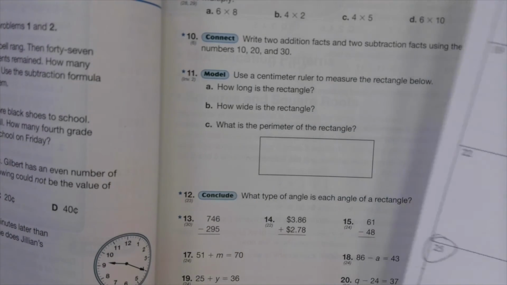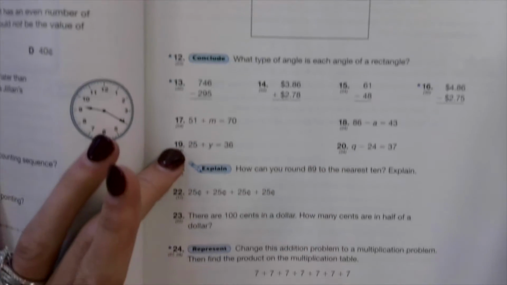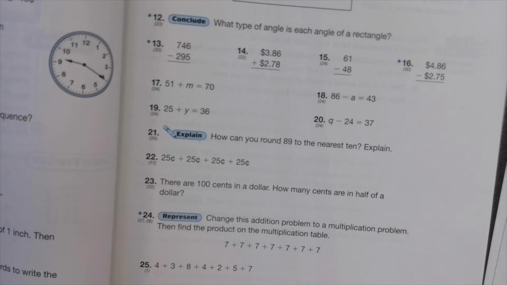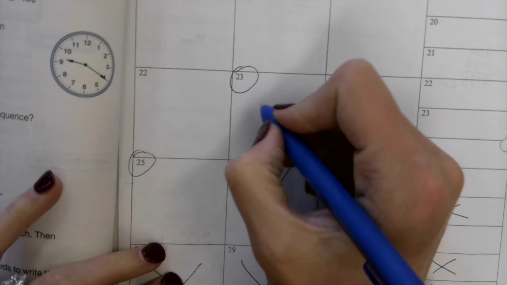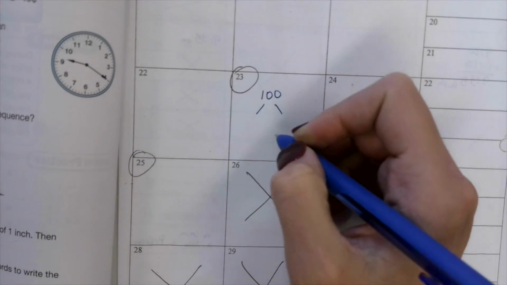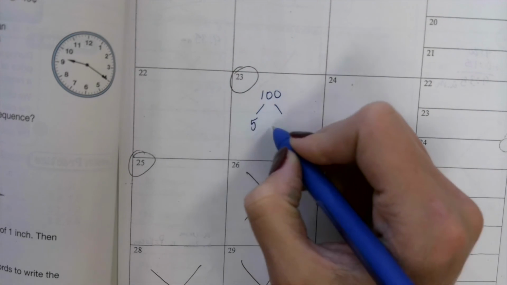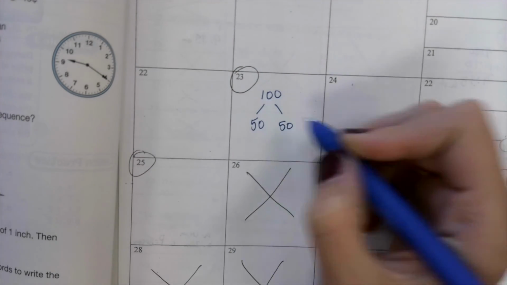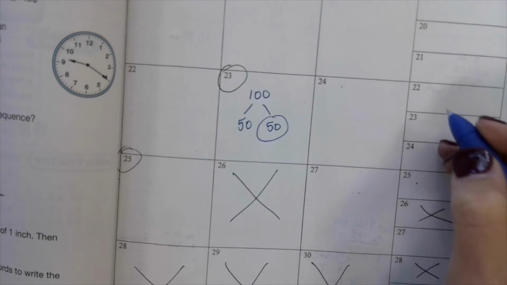Moving on to the back, we're going to number 23. 23 says there are 100 cents in a dollar. How many cents are there in half of a dollar? Well, what's half of 100? We break it into 2 groups. What would we have? Well, 50 and 50. So how many cents are there? 50 cents.